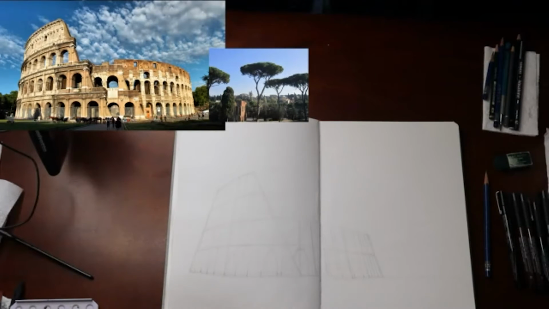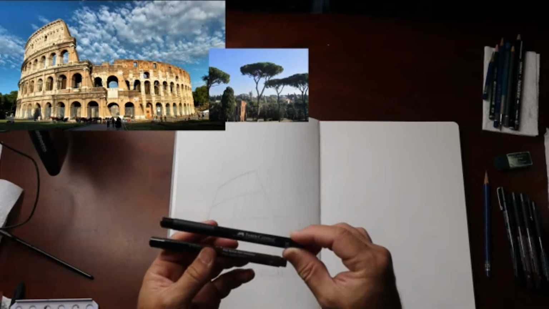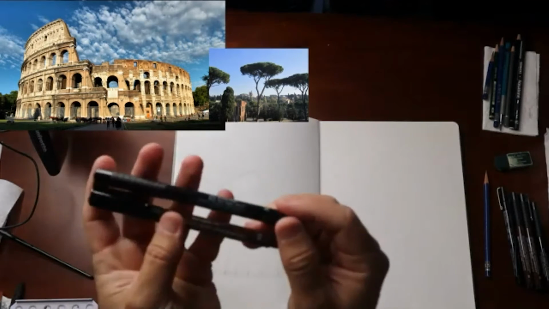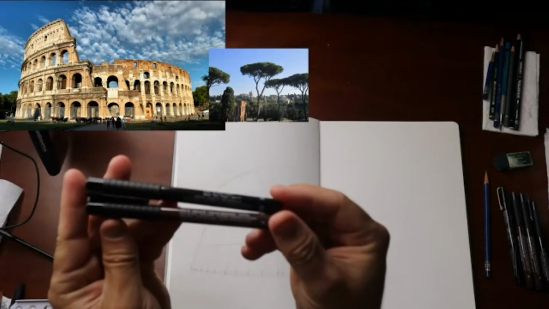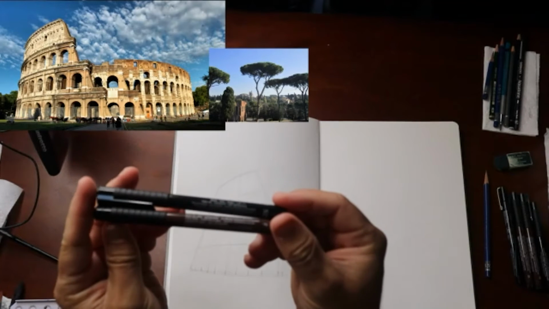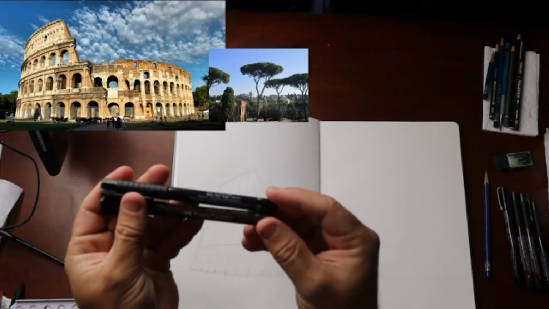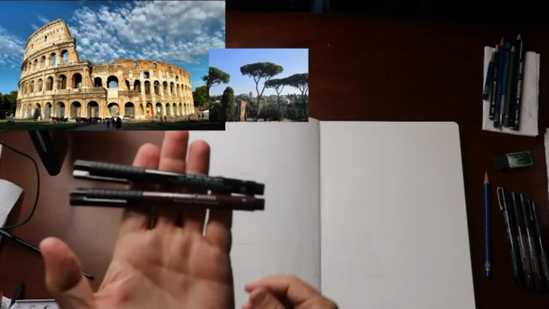For this one, I have been using the Faber-Castell Pitt pens, and I want to show you guys. I got these, which are the sepia, and they are amazing. And for this type of sketching, I am going to recommend these as well to test them out.